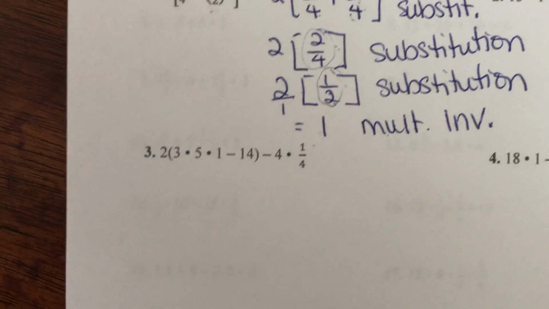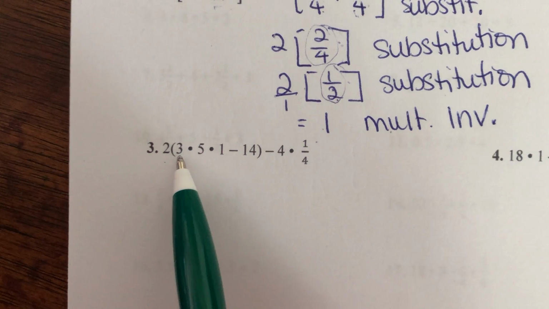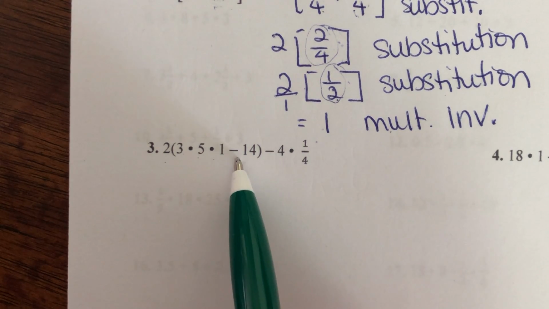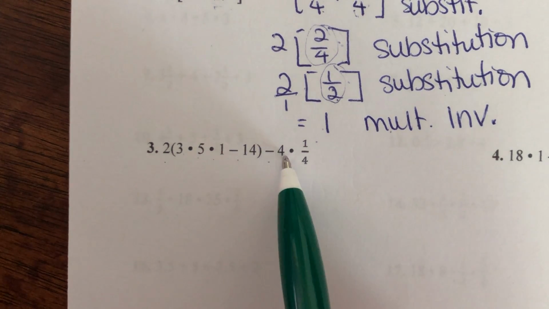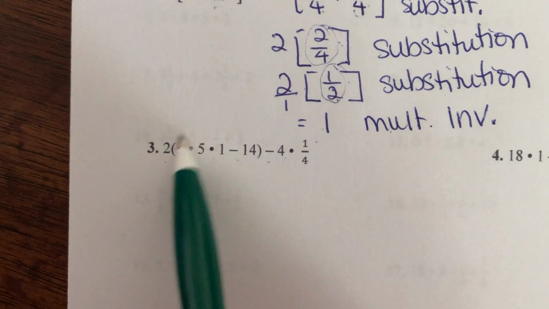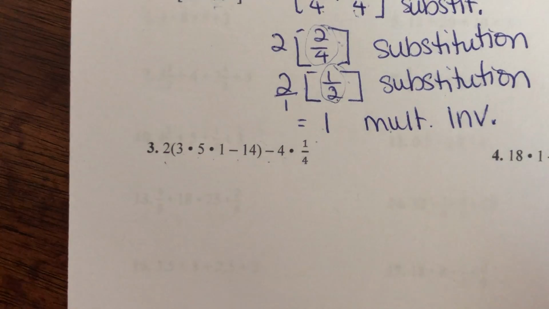Let's do the next one. I have 2 parentheses 3 times 5 times 1 minus 14 parentheses minus 4 times 1/4. Okay, first thing I got to do is simplify what's inside parentheses.